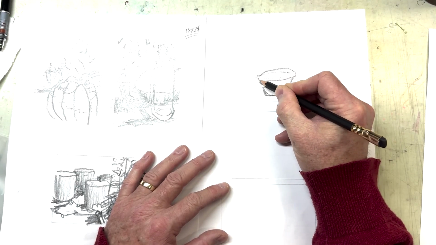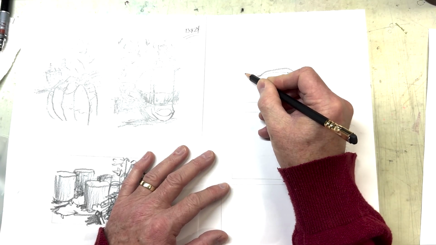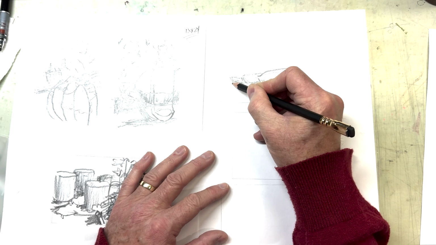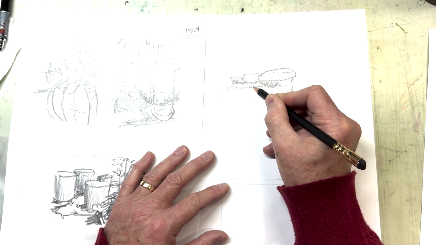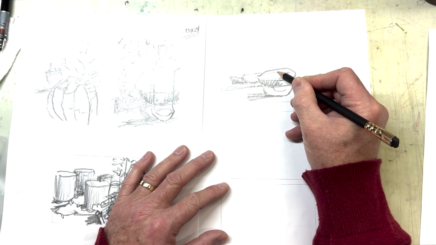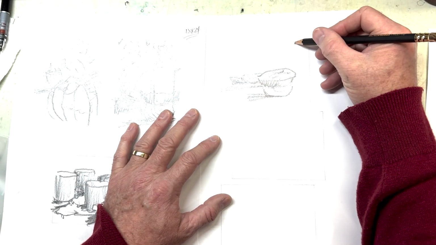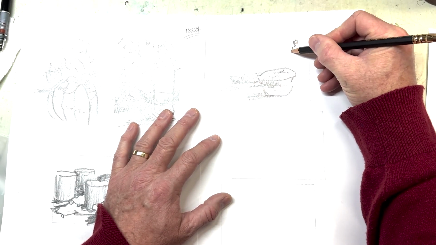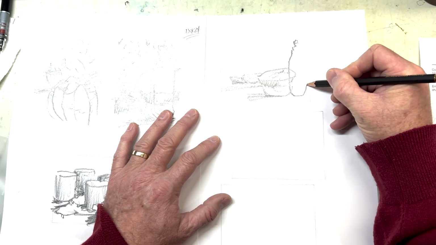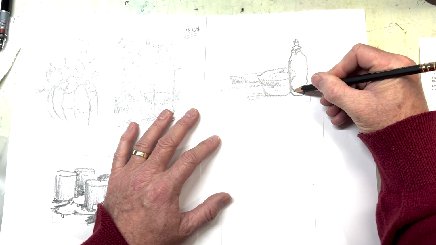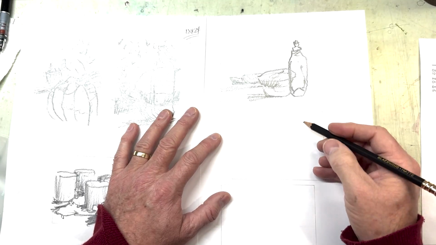different setups. So here's my apple. I might stick with that bottle over here on the side in some type of a line drawing.